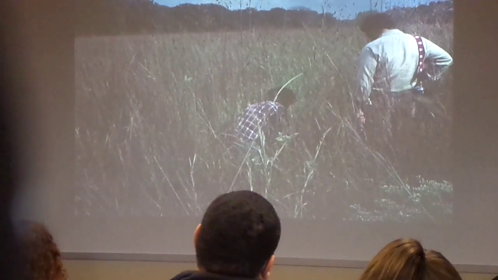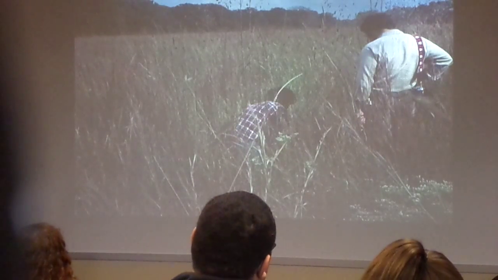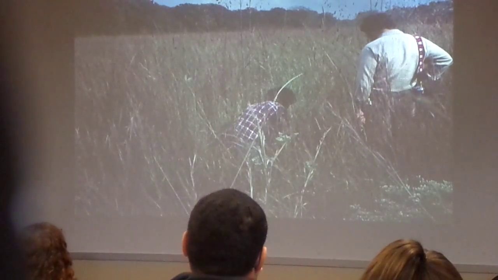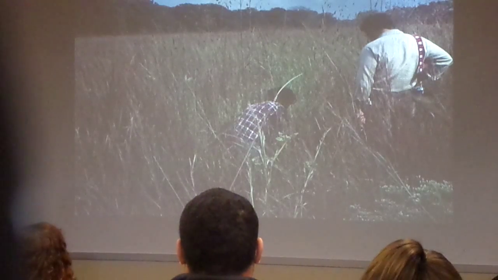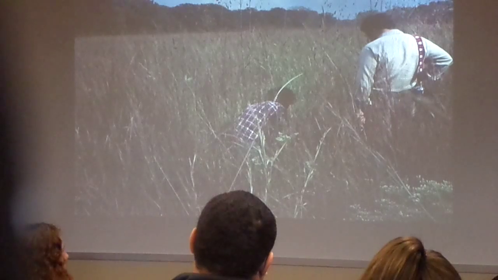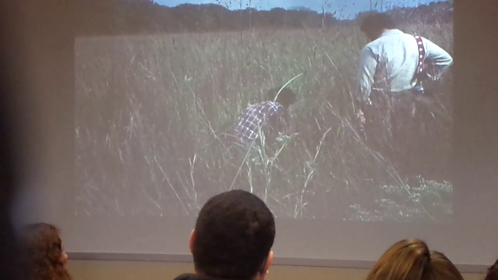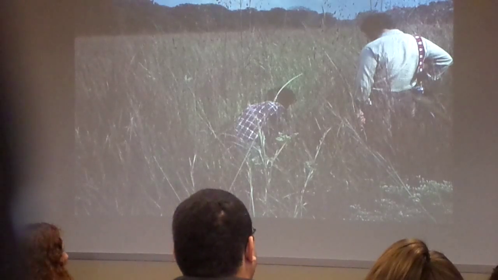Another important element of what we do is we monitor the prairie. We have 32 different study areas in the prairie where we go out every spring and every fall, and we walk between these two fixed points in the prairie, two metal posts. We take a square piece of PVC pipe and we drop it down onto the ground, and we look for how the plant community is changing.